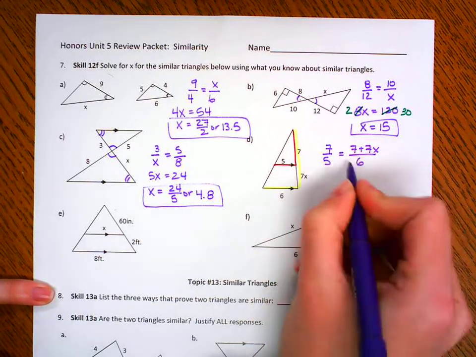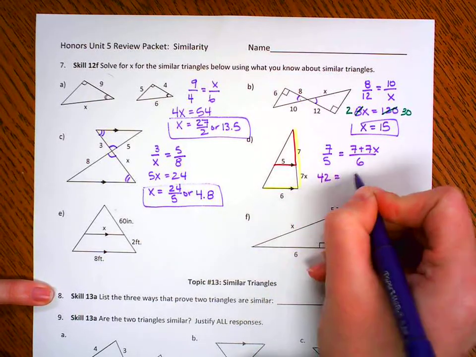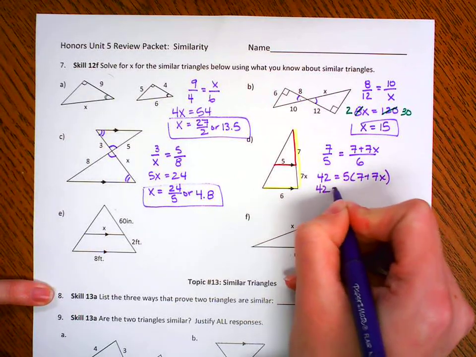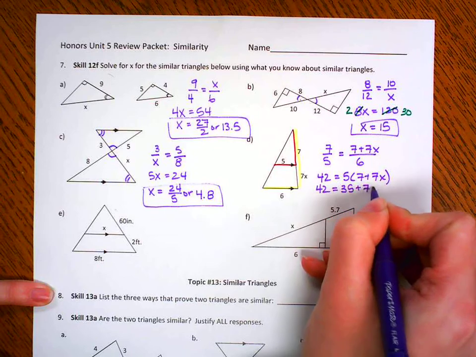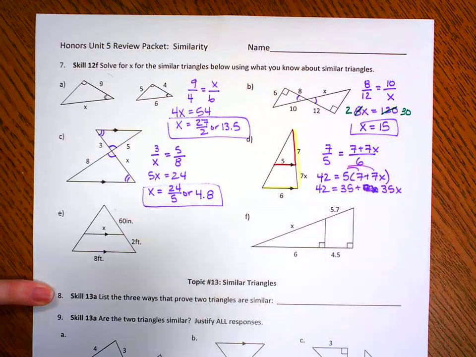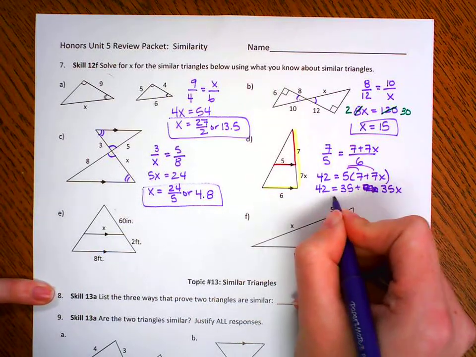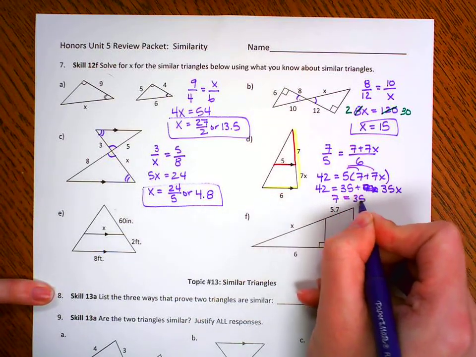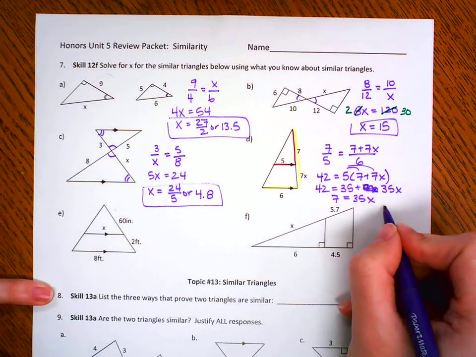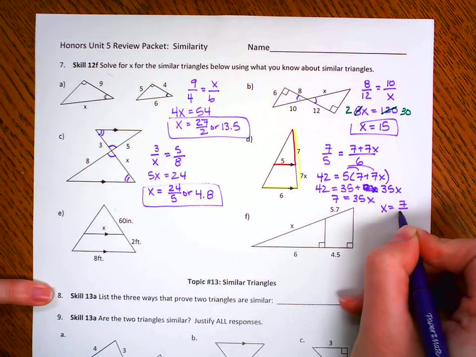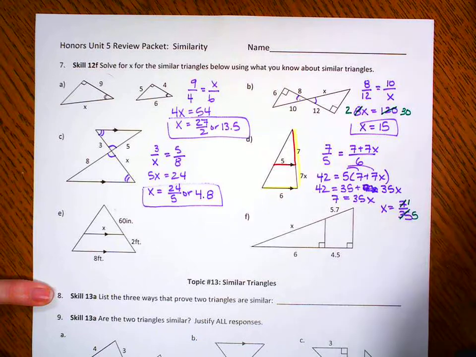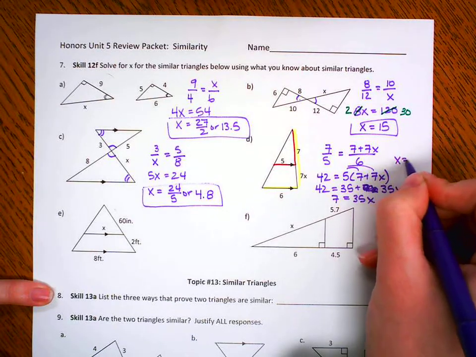So now I'm going to cross multiply. So if I cross, I get 42 equals 5 times 7 plus 7x. That gives me 42 equals 35 plus 7x. Oopsies, lies. 35x. Got to make sure I'm distributing. I'm going to subtract 35 onto this side, so I'm going to get 7 equals 35x. And if I divide both sides by 35, oh, I'm running out of room. I'm going to get x equals 7 over 35. Well, I can take a 7 out of 7 one time, a 7 out of 35 5 times. So my final answer here is x equals 1/5.